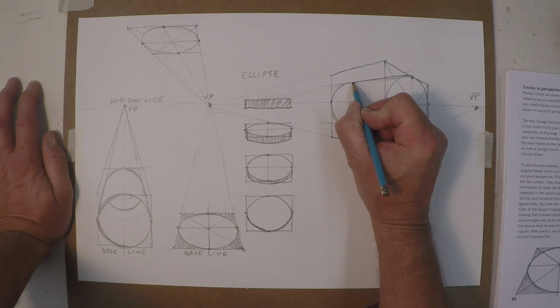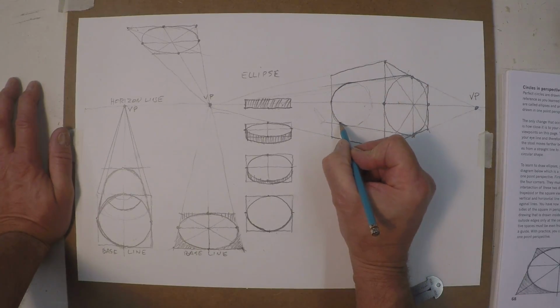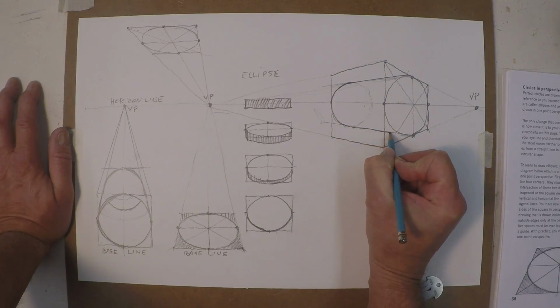One thing you want to be careful of is that this is a very smooth transition right here from the straight line to the curve. Same thing over here as it comes back around.